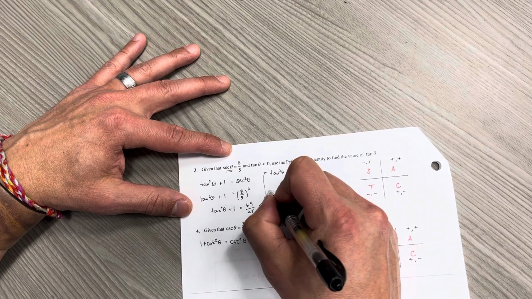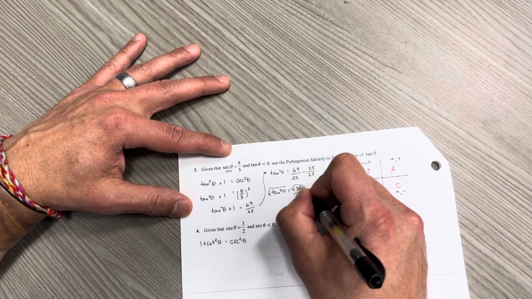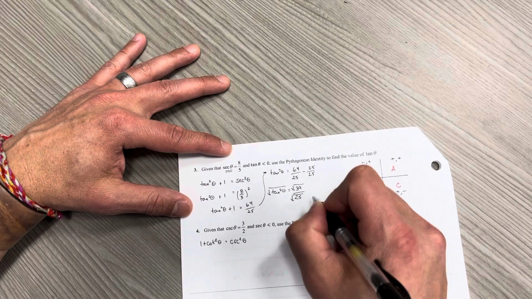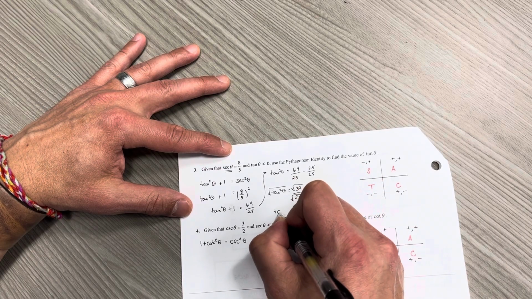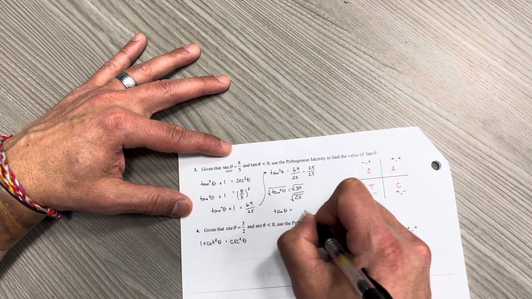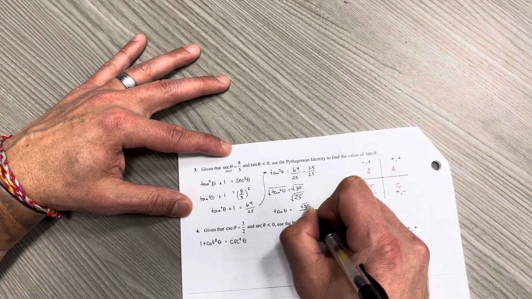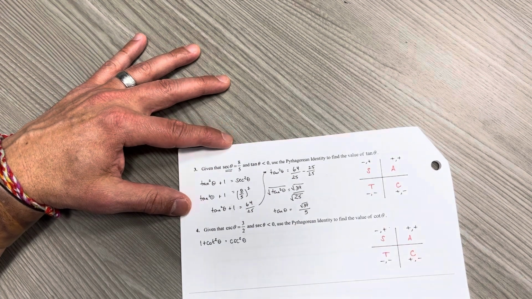Take the square root on both sides. We're going to get the square root of 39 over 5. Perfect.